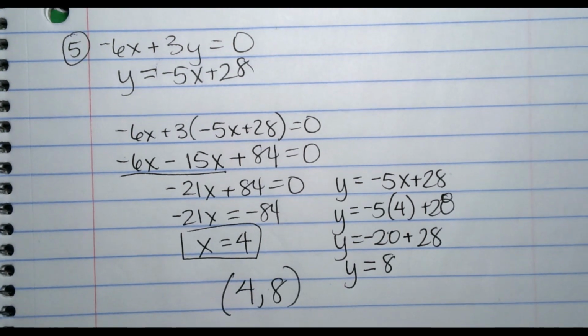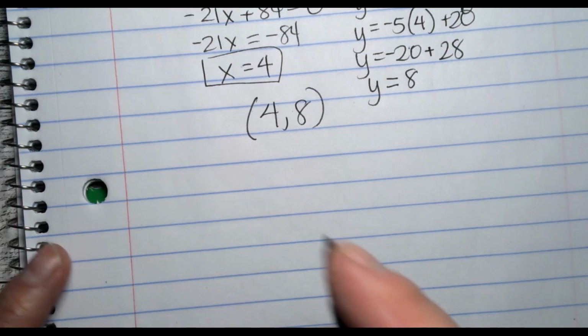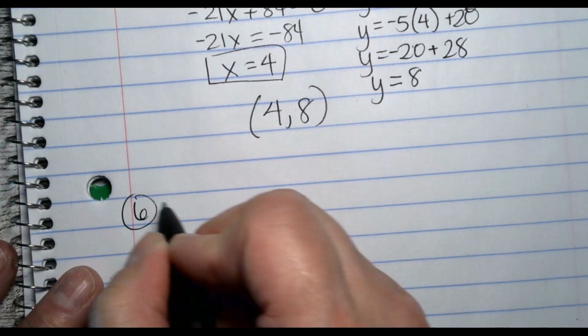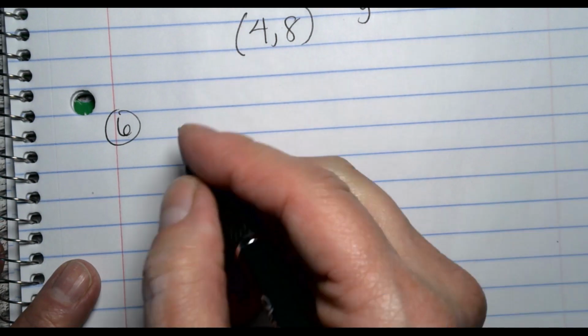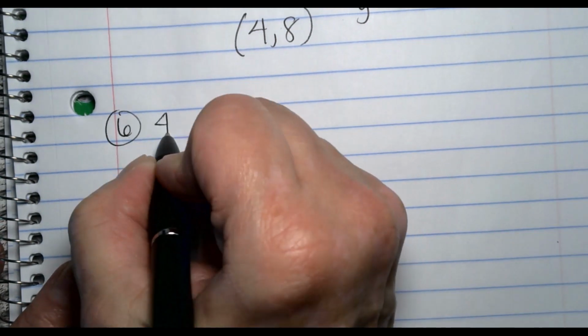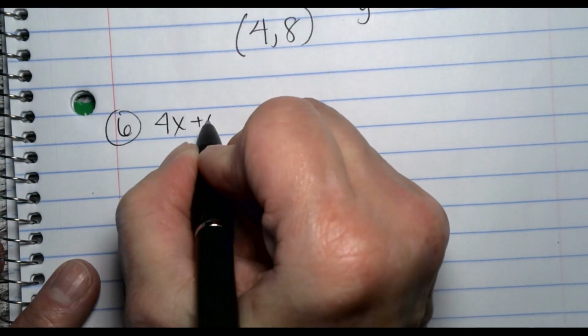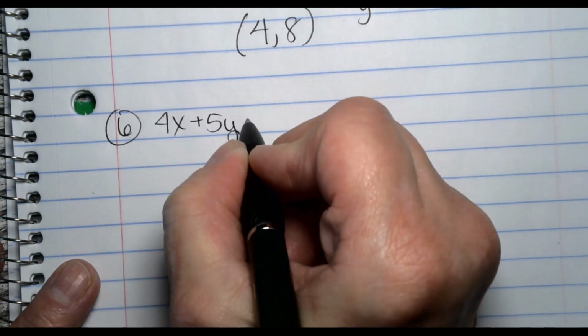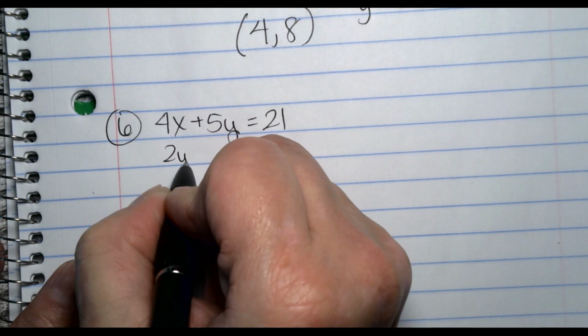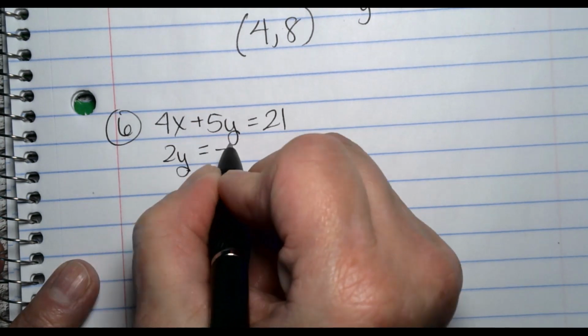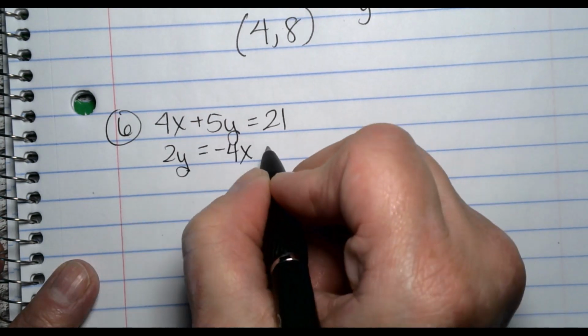Okay, the sixth problem. This is the one that's tricky, and there's more than one way to do it. 4x plus 5y equals 21. 2y equals negative 4x plus 30.